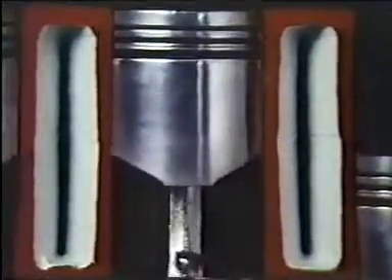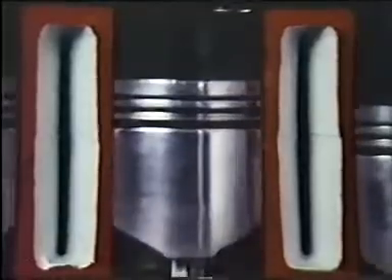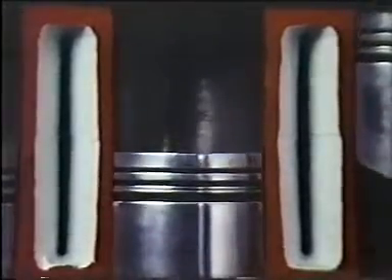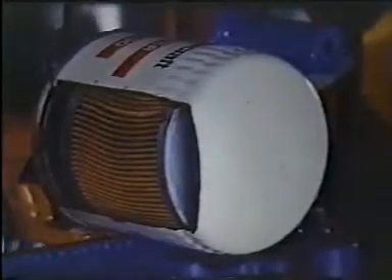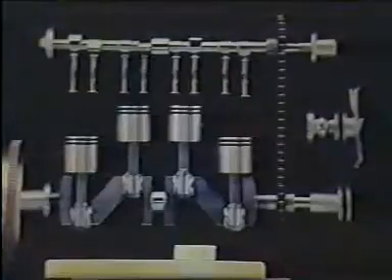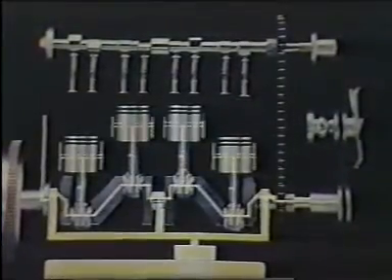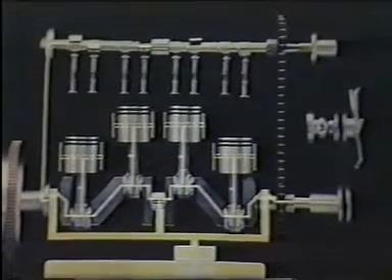All engines require lubrication to reduce friction between the moving parts. The system comprises a sump to contain the oil, a filter, and an oil pump. The pump forces the oil through internal oilways to parts requiring lubrication.